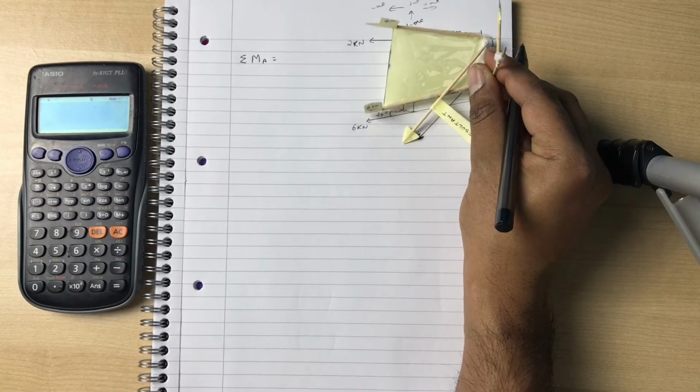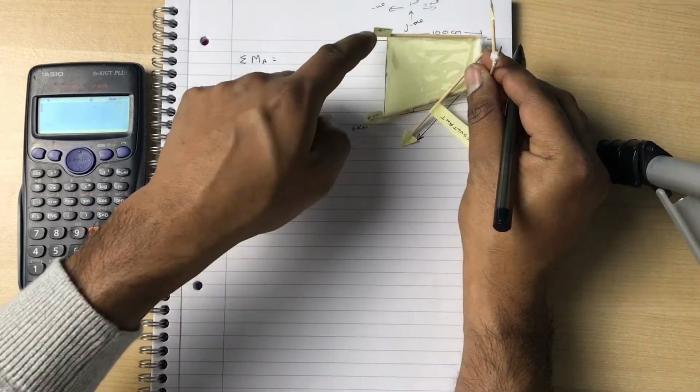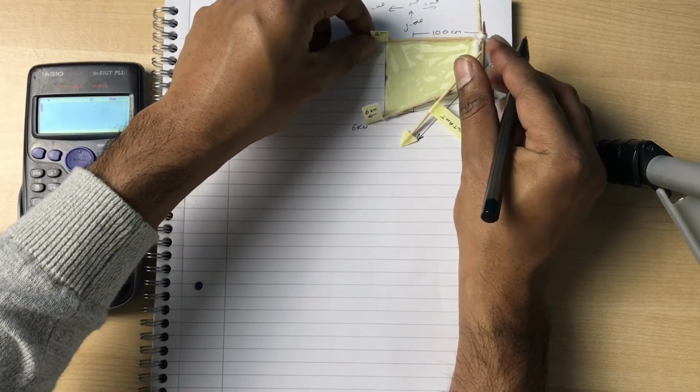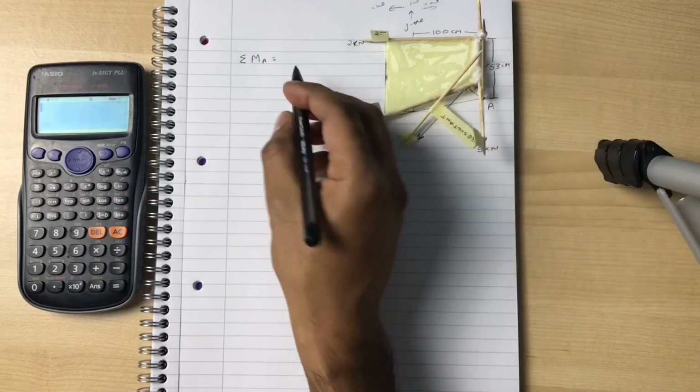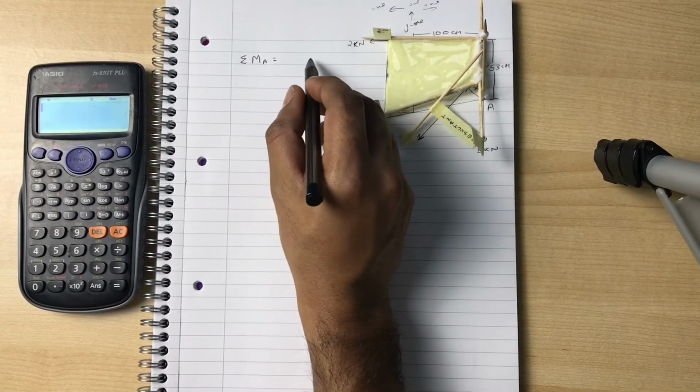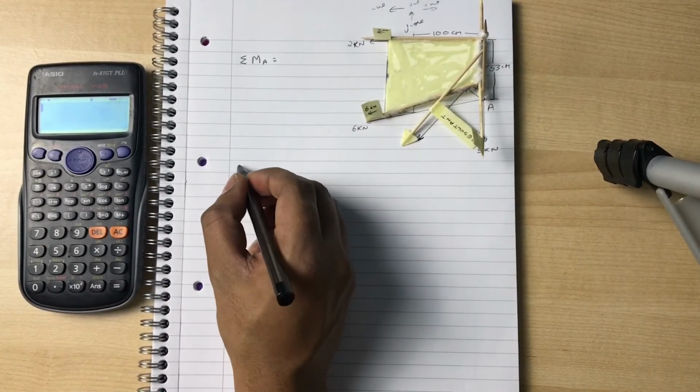So let me consider the first force 2. So I'm going to write the 4 forces down. Actually, I'll take a bit more space.